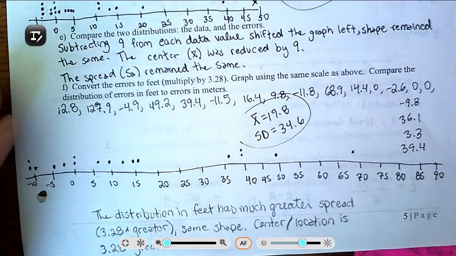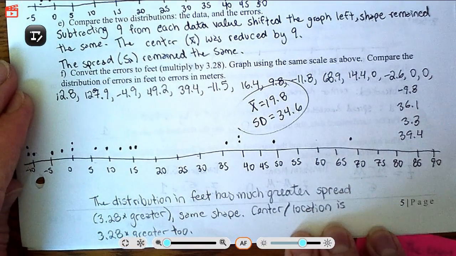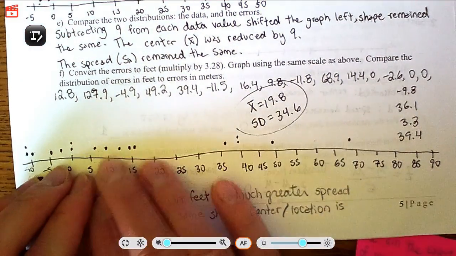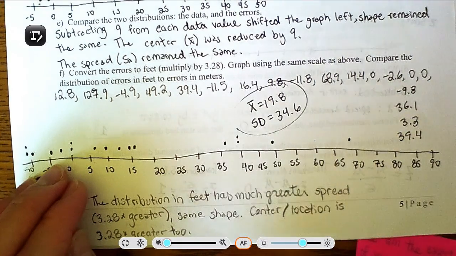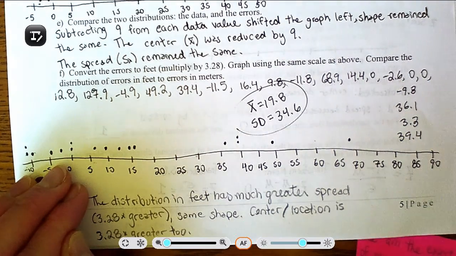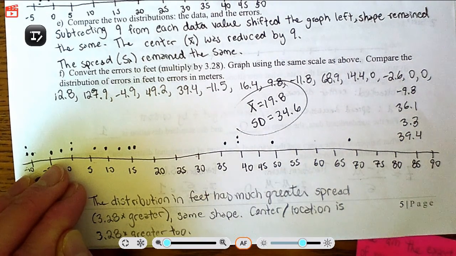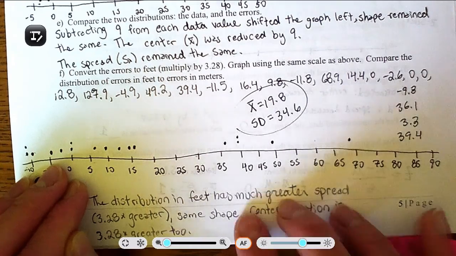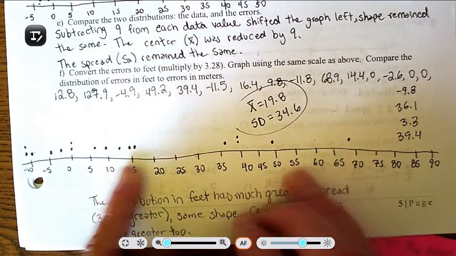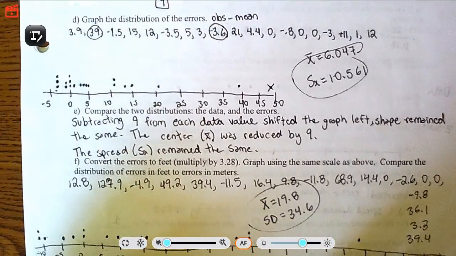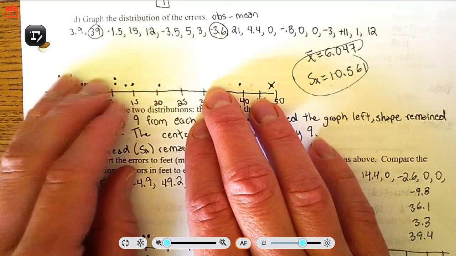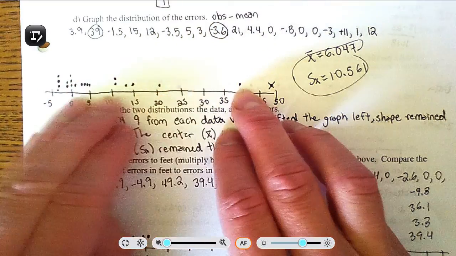All right. I do technically have the same shape, even though it's very elongated, but I didn't necessarily go from skewed to symmetric, or move from symmetric to multimodal. So my shape generally didn't change, especially if I could change the scale of the graph here and condense it more, the shape would look exactly the same. Okay? All right.